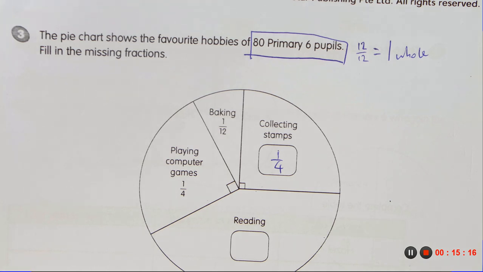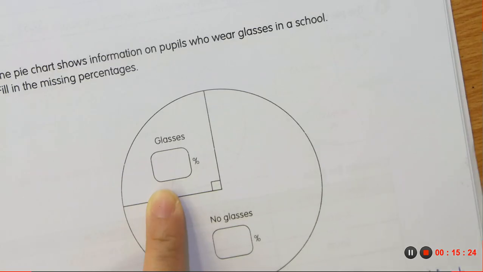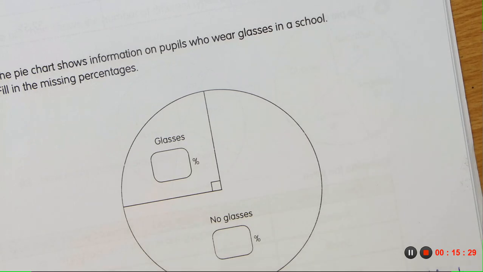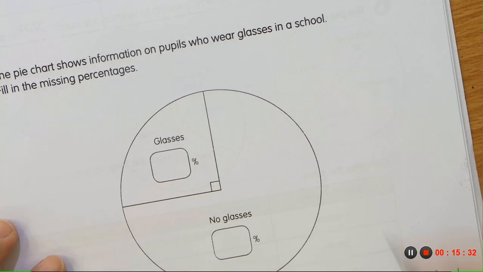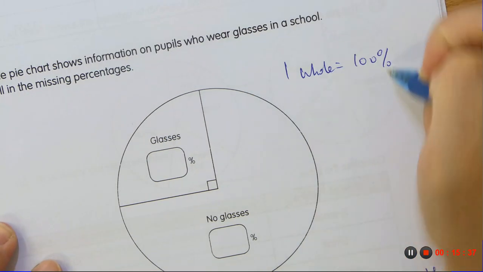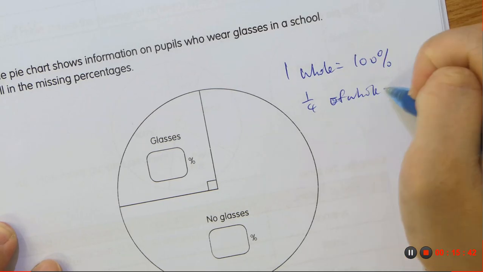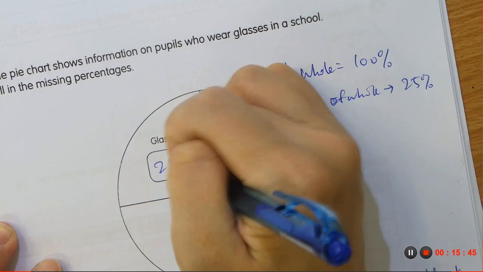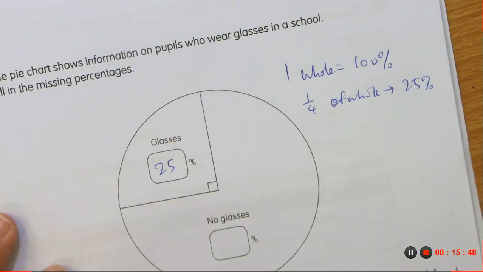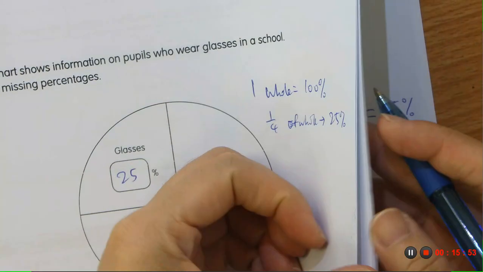Okay, everybody was okay with this, right? How about the percentage here, Giselle? For the glasses? 20? Or the whole is 1, whole is 100%. If it's a quarter, it will be... Okay? Right. Any issues? Any trouble? Quite okay, manageable, right? Okay, moving on.